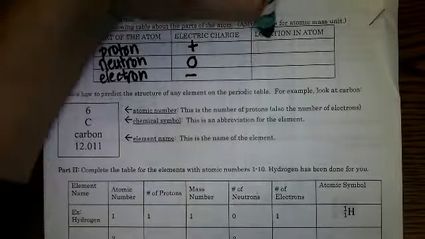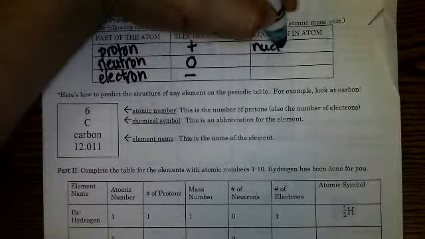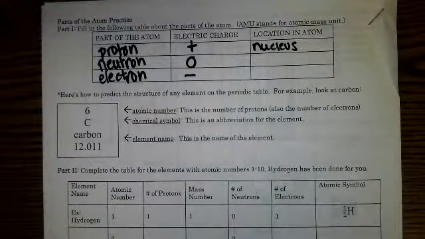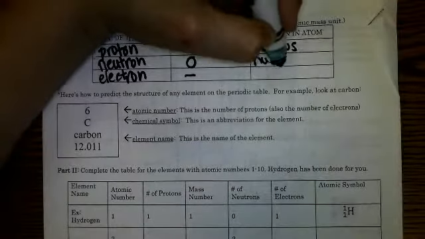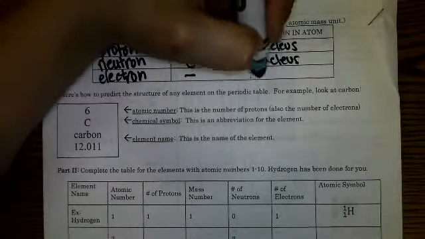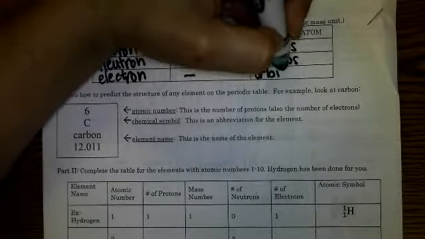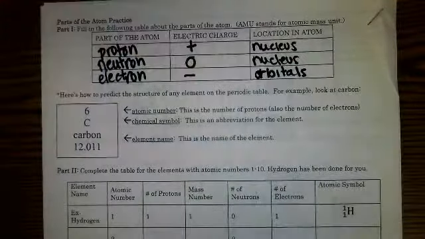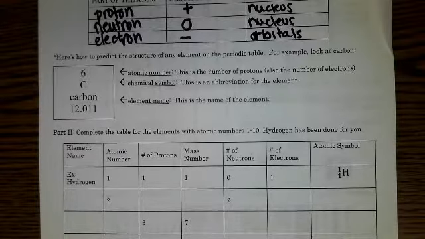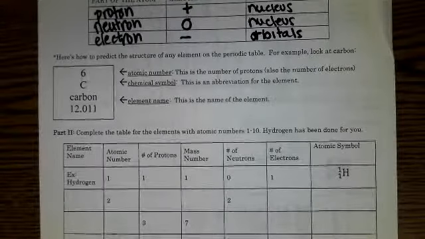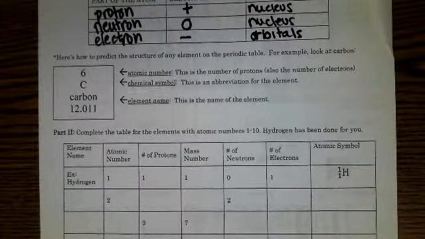Protons and neutrons are located in the nucleus, or the central core of the atom, and electrons are located in energy levels or orbitals around the outside of the nucleus. We then learned about dissecting, or looking at the different pieces of the atom, so we can predict the structure of any atom or isotope.